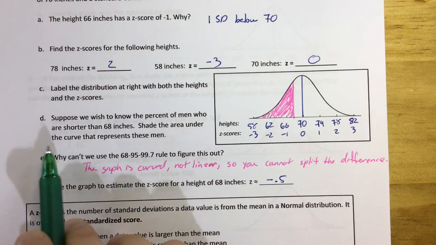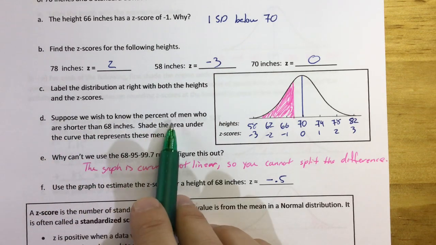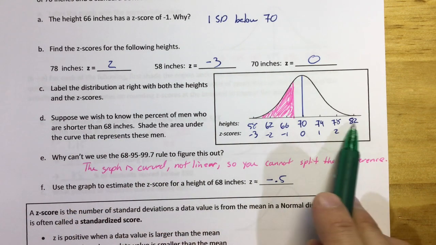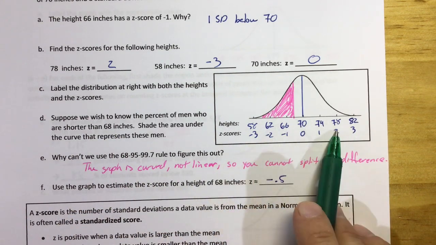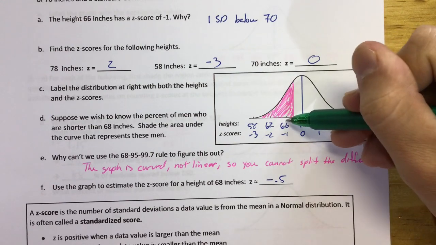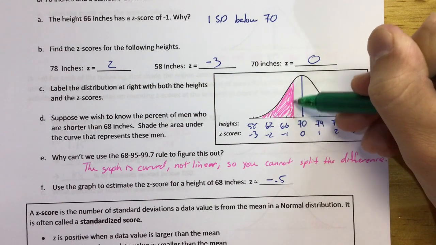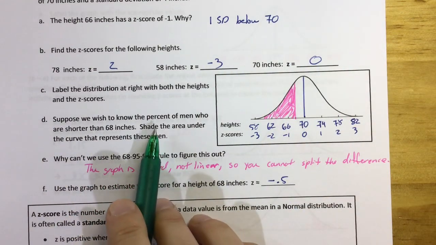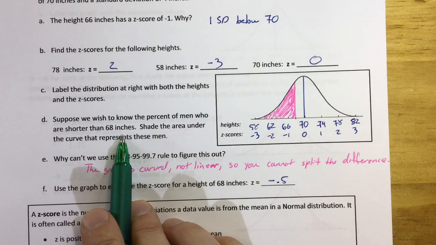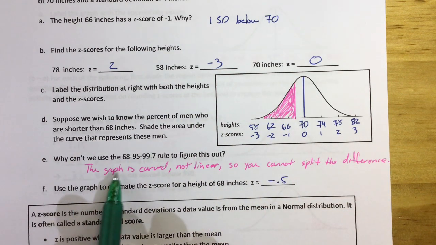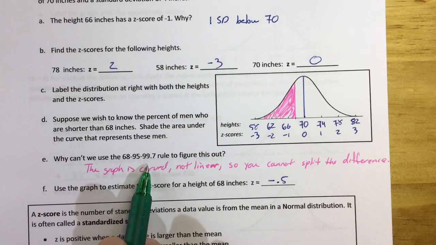All right, D, suppose that we wish to know the percent of men that are shorter than 68 inches. All right, so when you look at the numbers here, 68 is not one of our numbers. It's not there. But we should still be able to ask the question, right? So here's 68. It's right between the 66 and the 70. So I drew a line there and I shaded the left direction because I wanted the heights that would be shorter than the 68. Okay, so that is shaded there. Then when they ask this question, why can't we use the 68, 95, 99.7 rule?